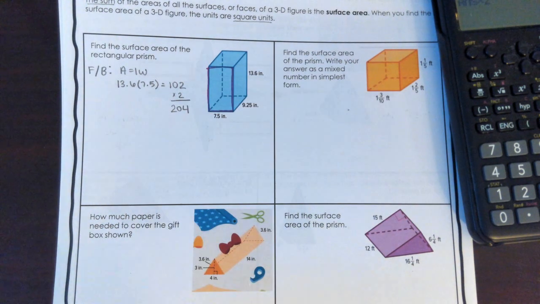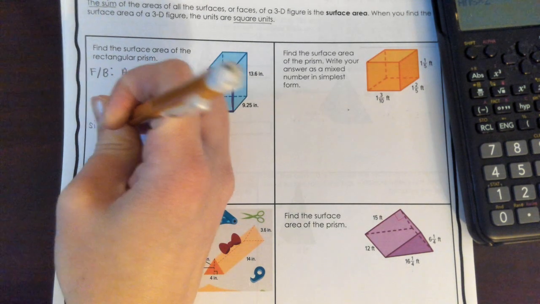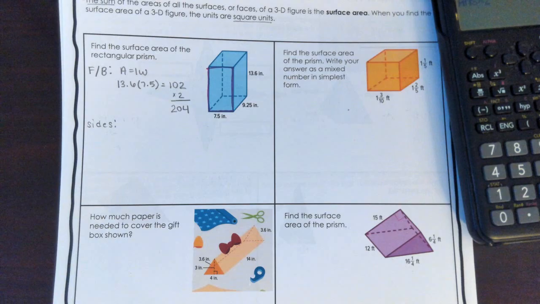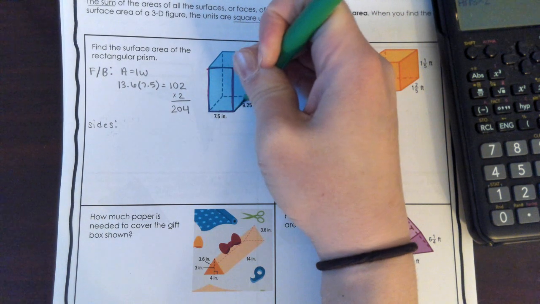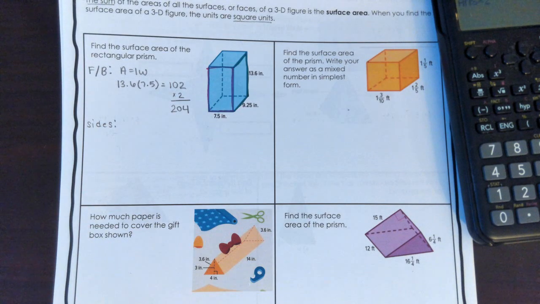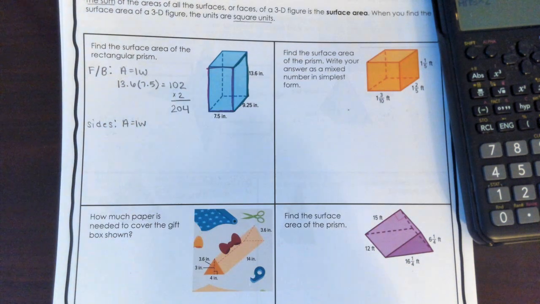Okay, so now we're going to look at the sides. And it doesn't matter the order you go in, that's just what I'm looking at right now. Okay, so there's your side. And we can see that it's still a rectangle, so we're going to use A equals LW, length times width.